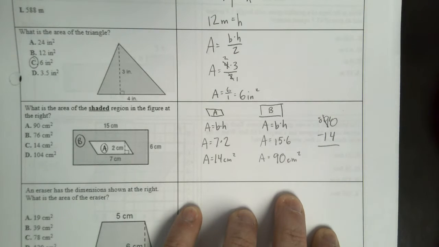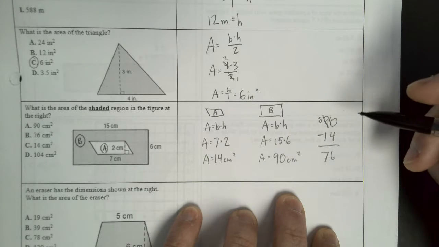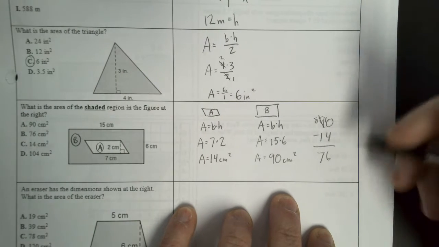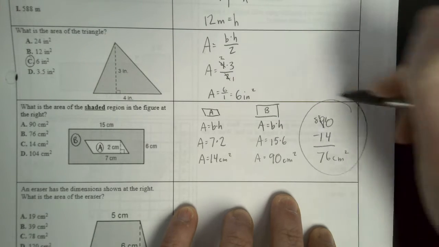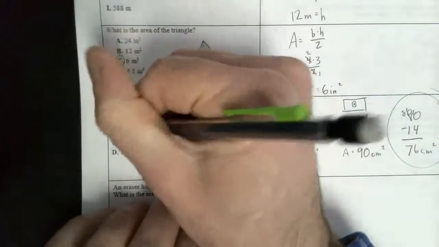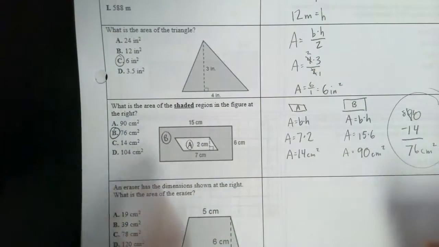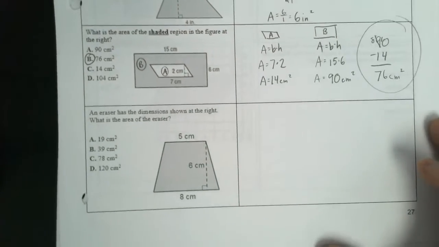Again, you'll have a calculator during the test, but it'd be a good idea to show this work a little bit. I don't have a calculator presently, so that's why I'm doing it like this. So there's the answer right there. It's 76. So you can see here some of the answer choices might be there to throw you off. 90's there, 14's there, but 76 is the correct answer from subtracting.